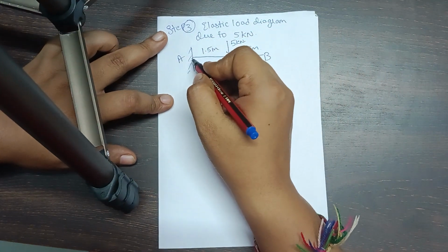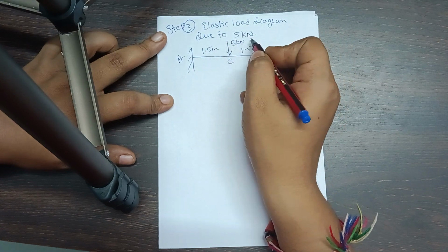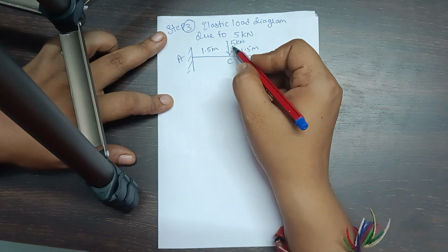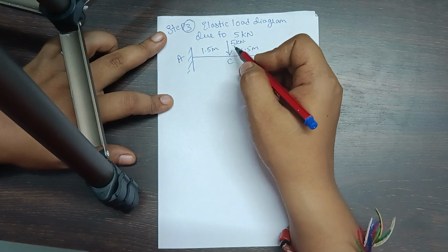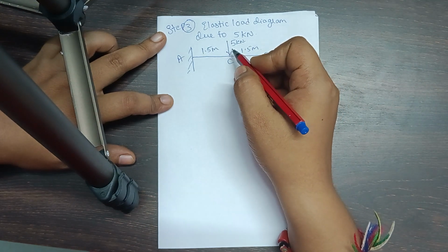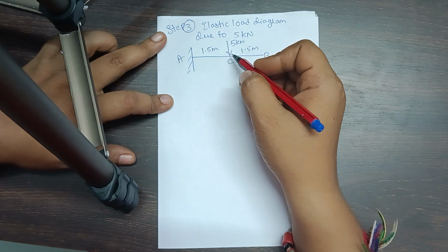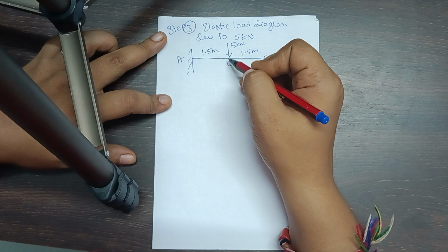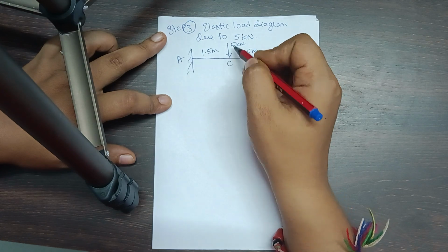Now I am going to consider this elastic load diagram due to 5 kilonewton with reference to point A. So the moment I am going to consider with reference to point A itself. Moment is equal to force into perpendicular distance. The force acting is 5 kilonewton, perpendicular distance is 1.5.